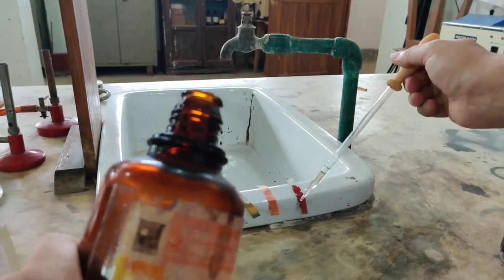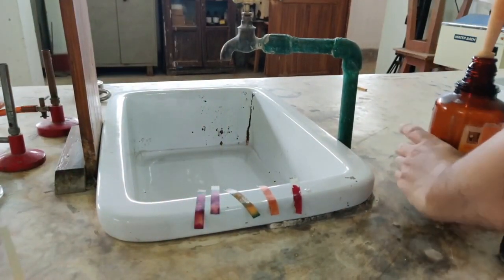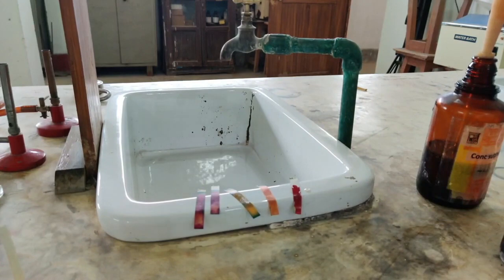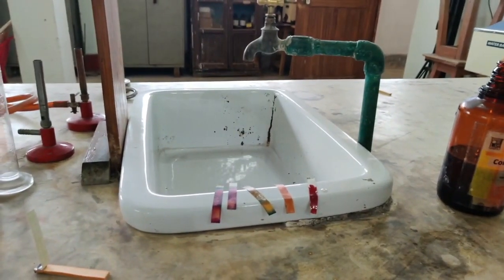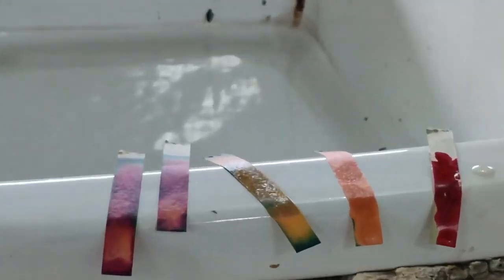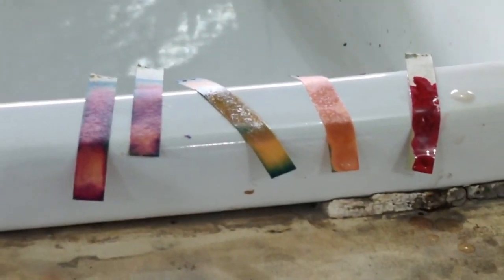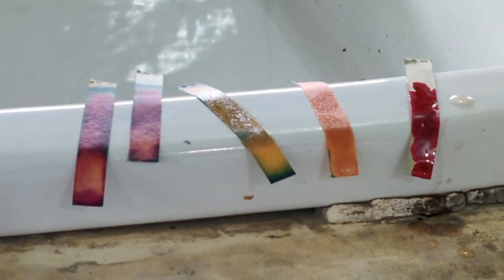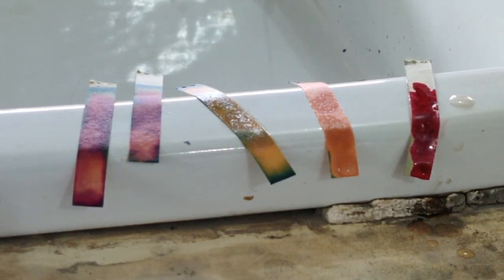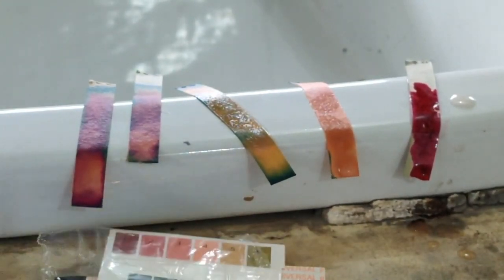Now all the papers were the same, but you will notice after some time that the color change which has taken place is different. Okay, so let me zoom in a little bit. Now see the color change. You need to dry it and then compare with this paper. You have to compare the color of this paper. So now see what color it is matching. That is the pH value of that particular solution.